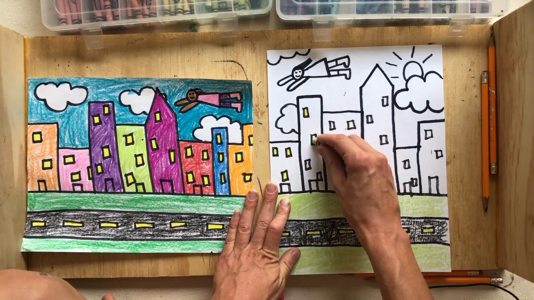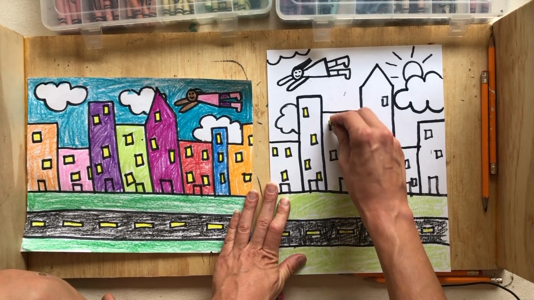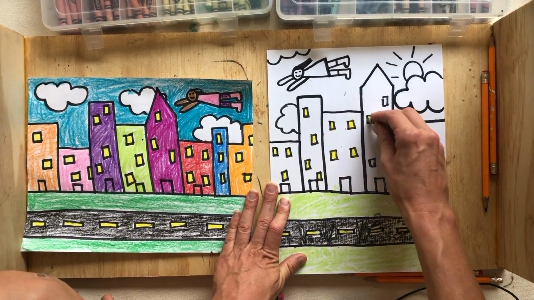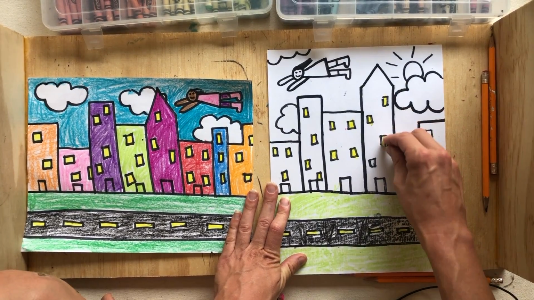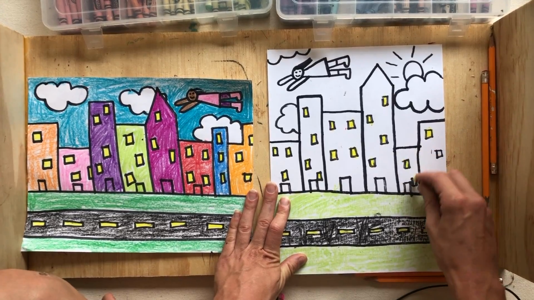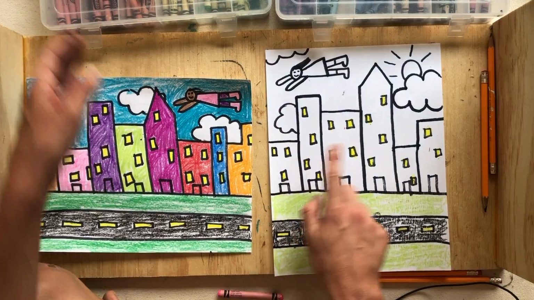So you can use a yellow crayon to fill in all those small rectangular windows. And once we have our windows colored in, what you can do is then start selecting colors for your buildings.